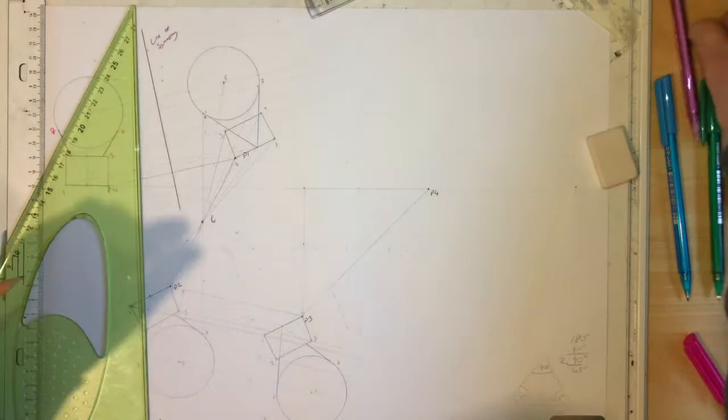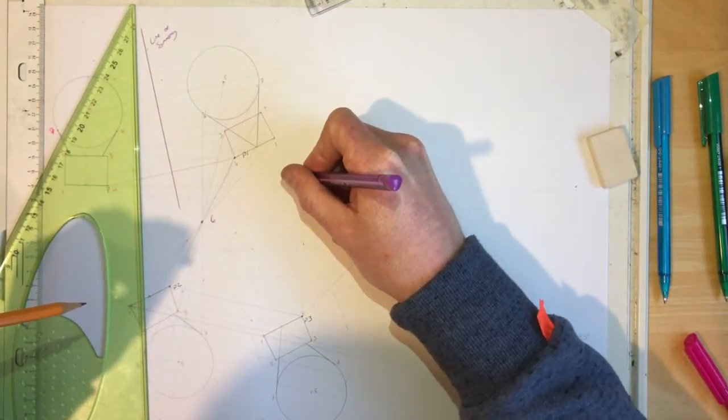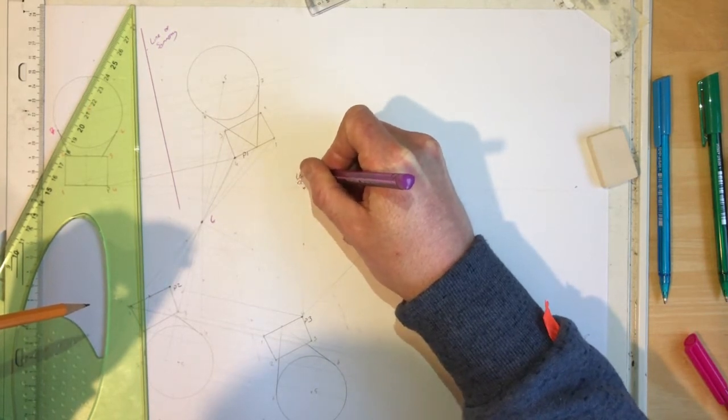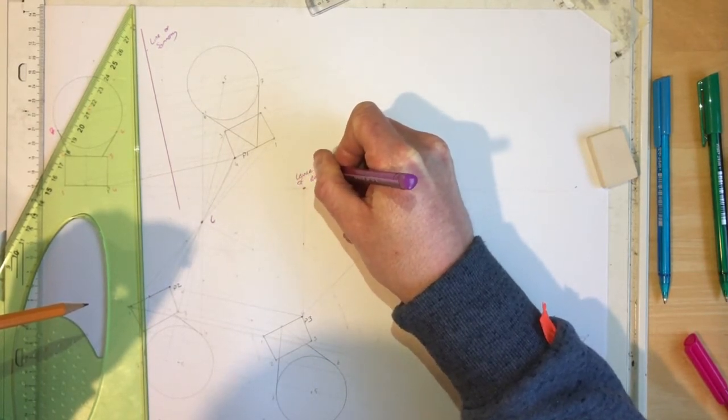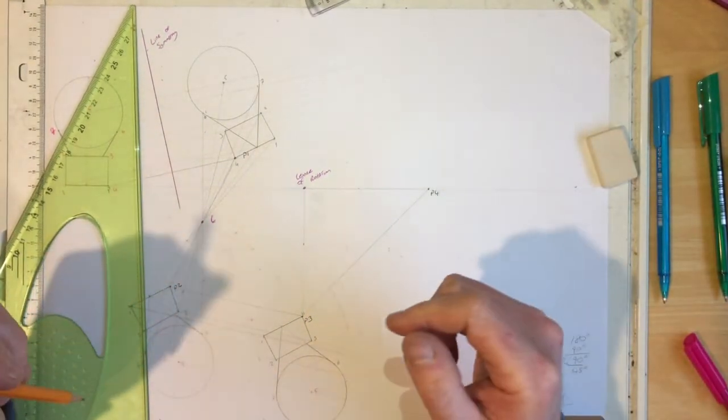That there is our center point, center of rotation. Okay, so that's where all of these points rotate through.